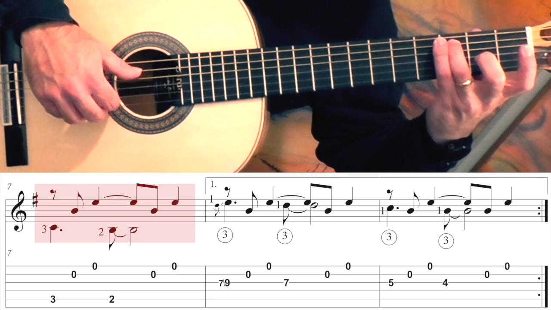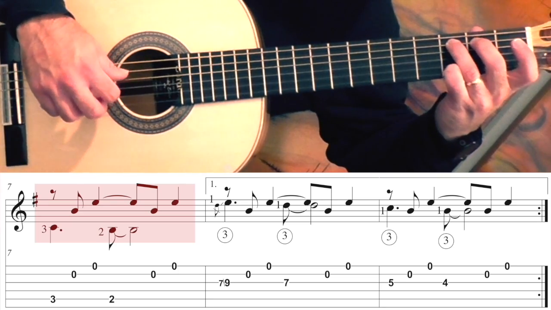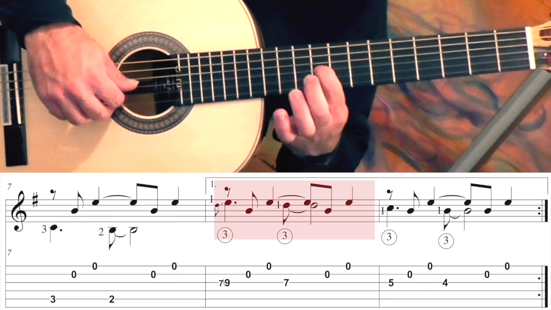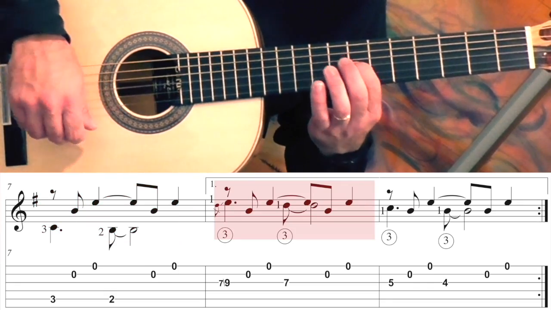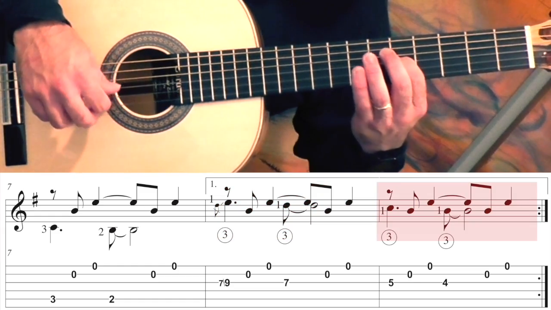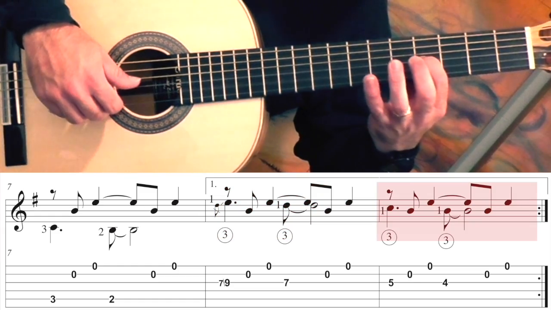So it's going to go 1 and 2 and 3 and 4. 1 and 2 and 3 and 4. 1 and 2 and 3 and 4.